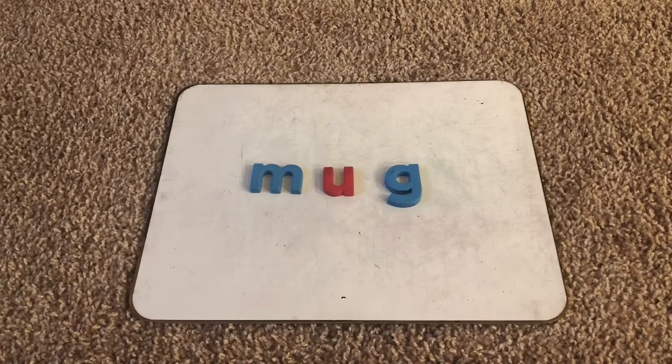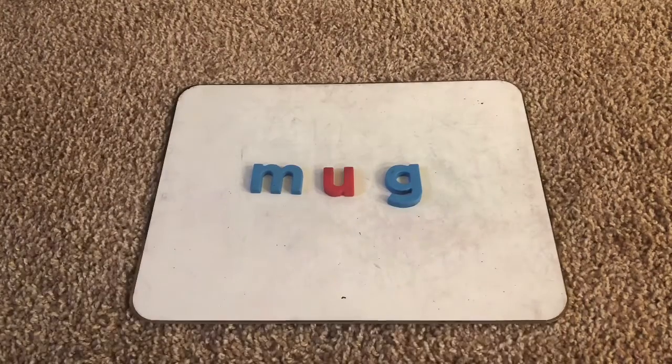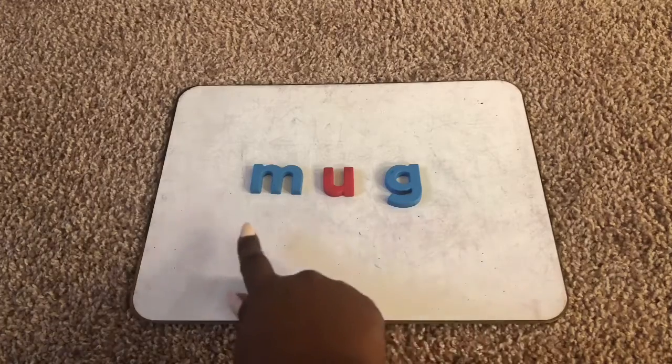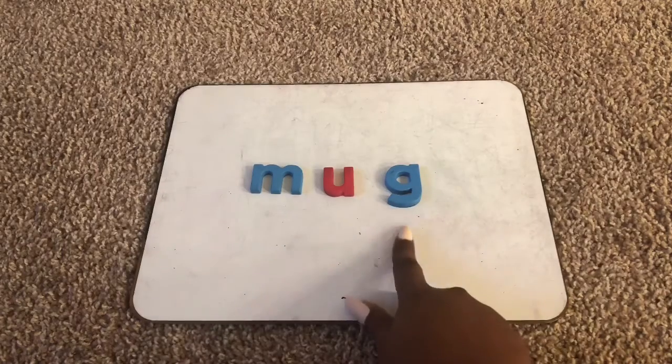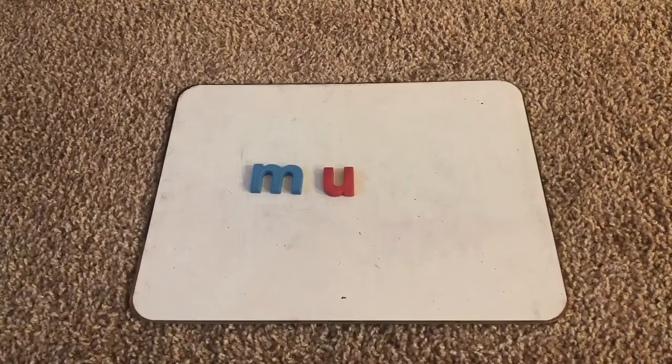Let's move on. Our next word we're going to create is mud. So here we have mug, but I want to change the word from mug to mud. So which letter would I have to change? I would need to change my ending sound from g to d.